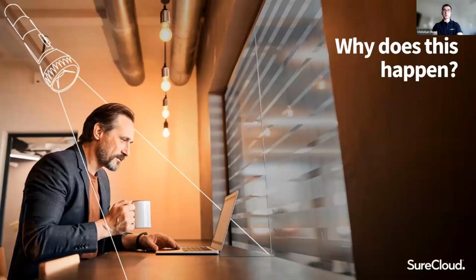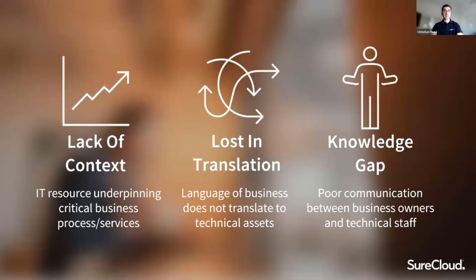So why does this happen? I think it happens for one of a few different reasons. We'll be going through three today. The first being lack of context. So exactly what I was saying previously: really understanding and contextualizing how these different IT resources underpin or support any critical business process or service.